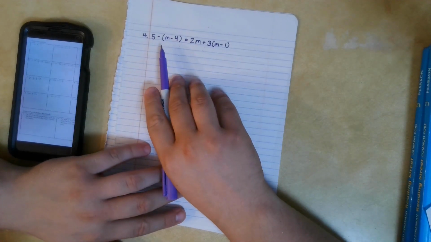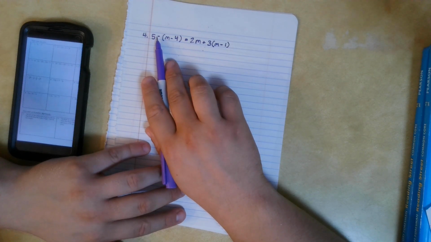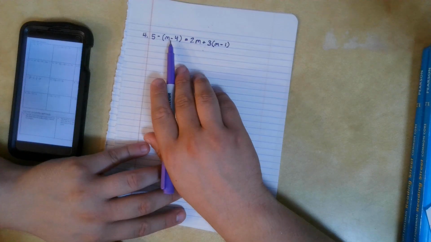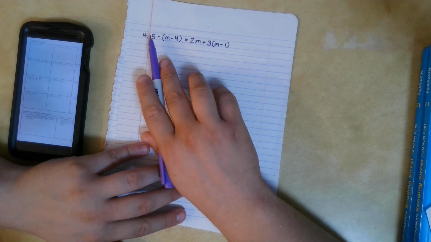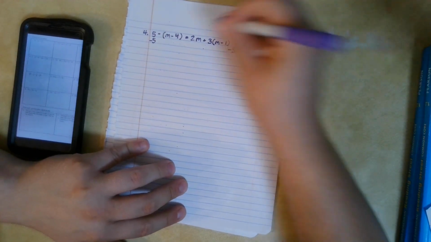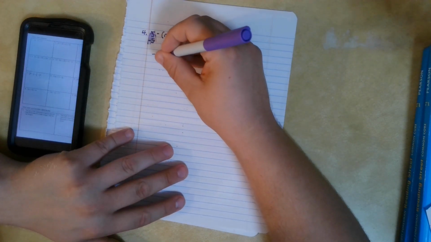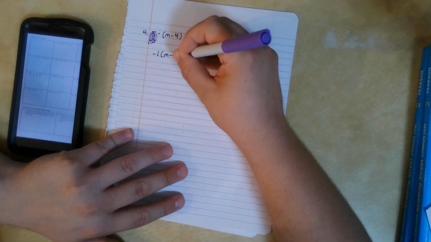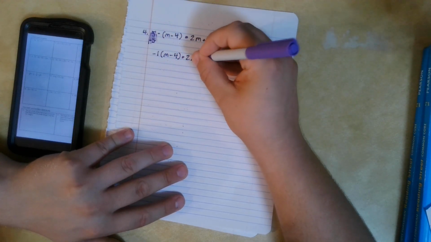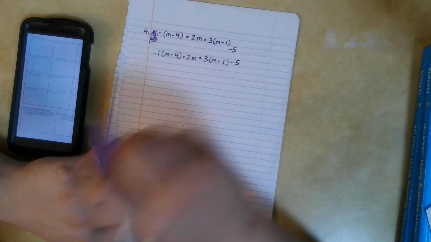In order to do that, we're first going to want to move everything away from this m. Let's move this 5 over to this side, because we can't move that 4. It's in the parentheses with that. We're going to move this 5. It's a plus 5. To move a plus 5, we do a minus 5 on each side. We rewrite everything. Negative 1 is m minus 4 equal to 2m plus 3m minus 1 minus 5.